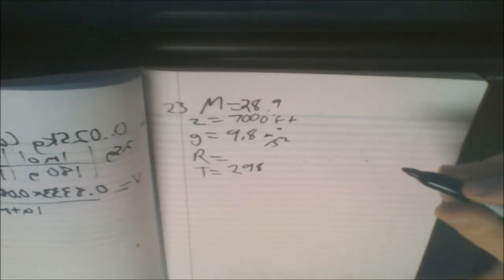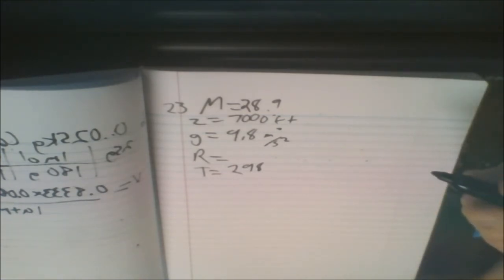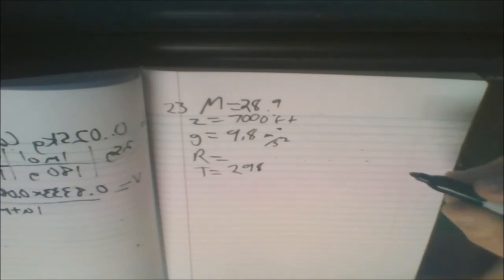Looking at this one, we also have to find the partial pressure. The key here is units. This equation makes almost no sense unless you have units.